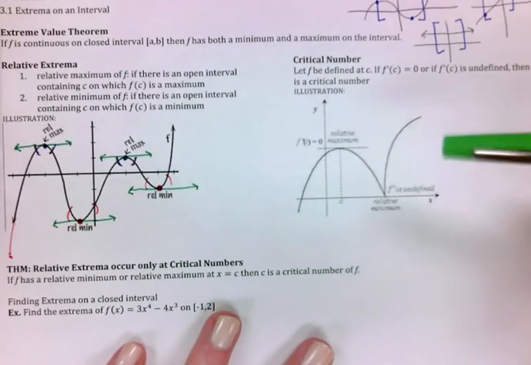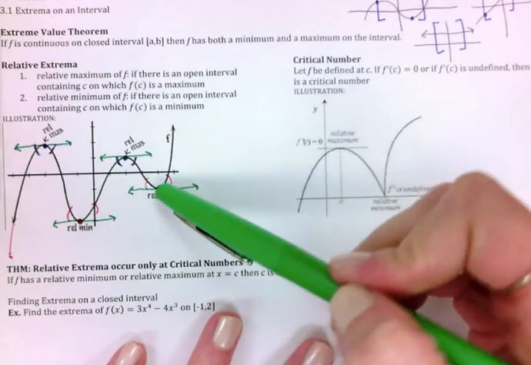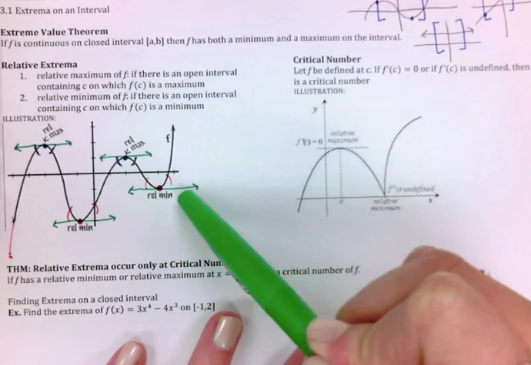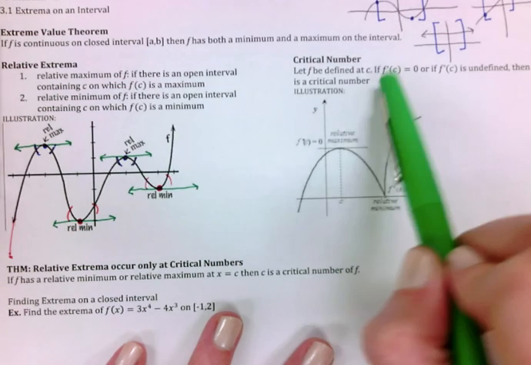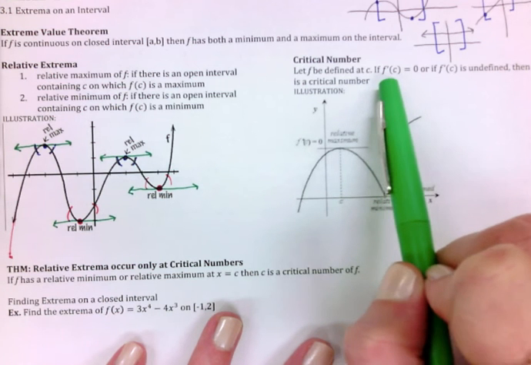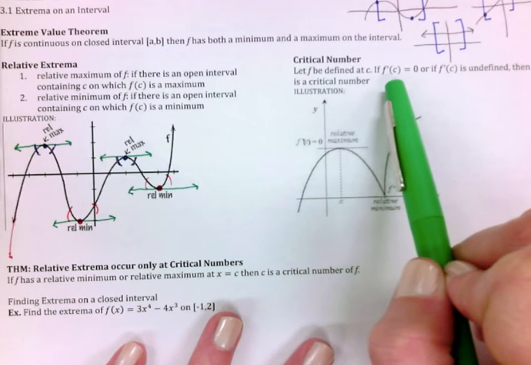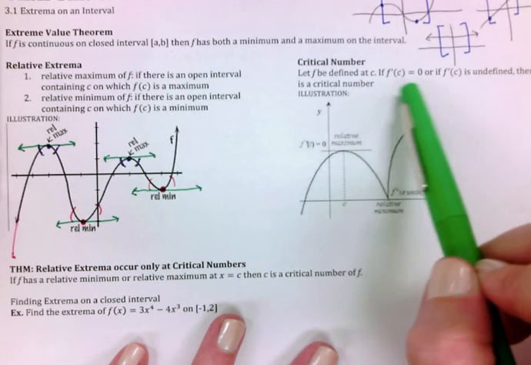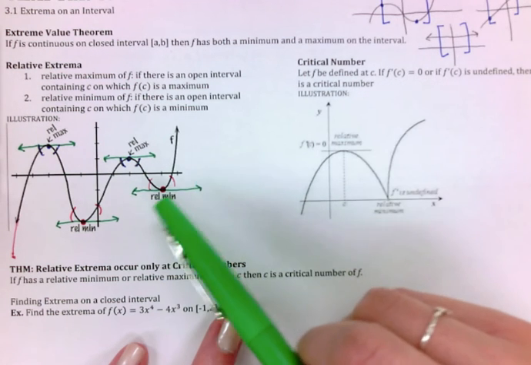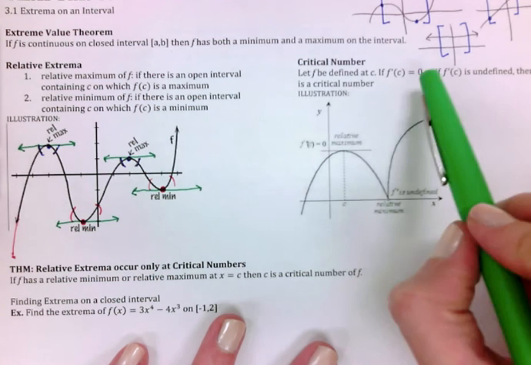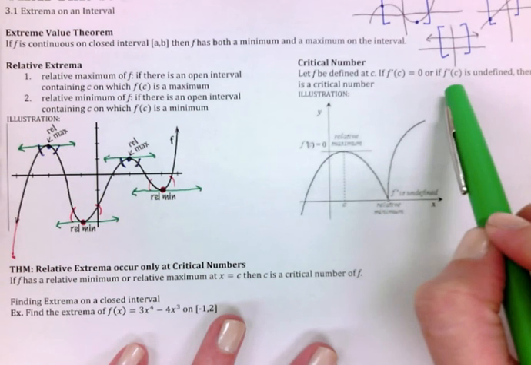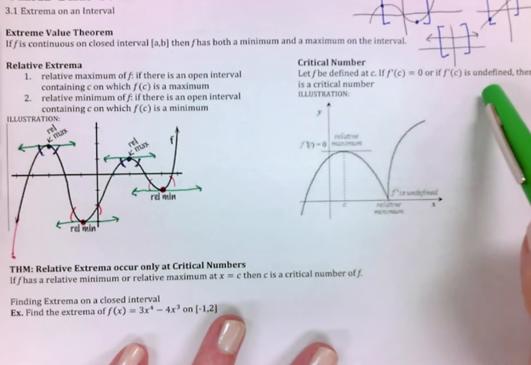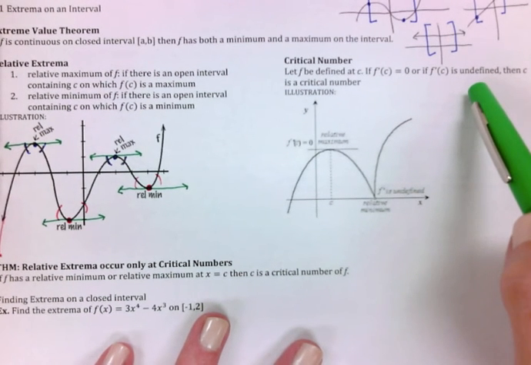So you know that these relative maxes and relative mins occur when the slope of the tangent is 0. Remember the slope of the tangent is your derivative at a point, so that's f prime of c equals 0. That's one of the ways to find these relative maxes and mins. The other way is to see where the slope of your tangent line, which is your derivative at c, is undefined. Those are the two spots where you're going to find those.